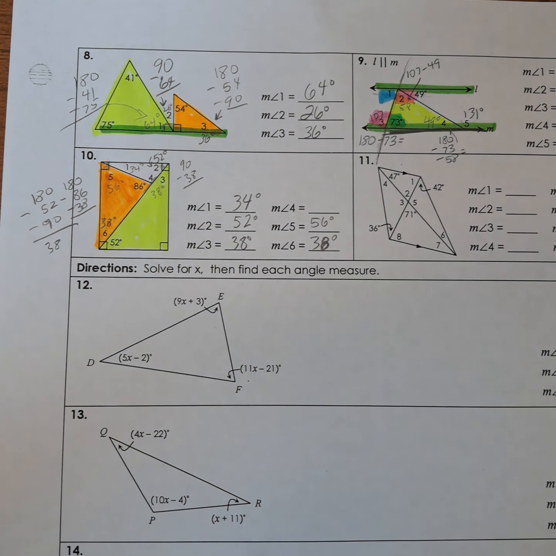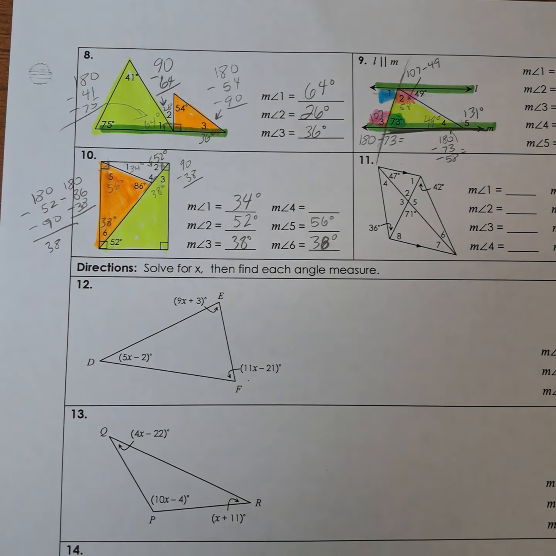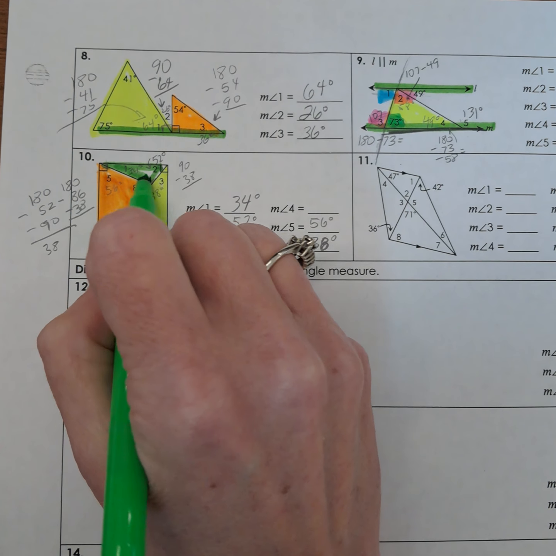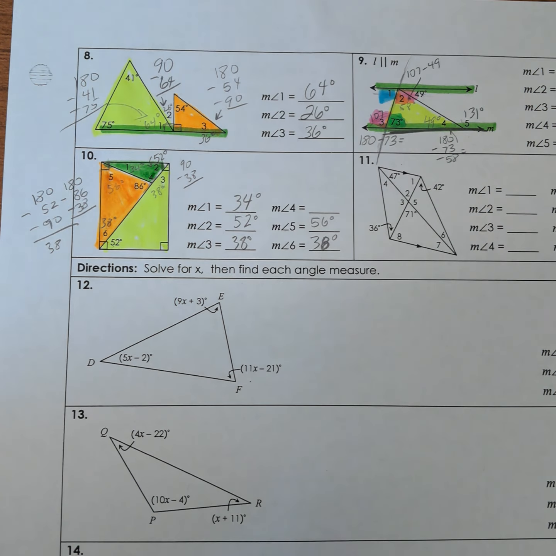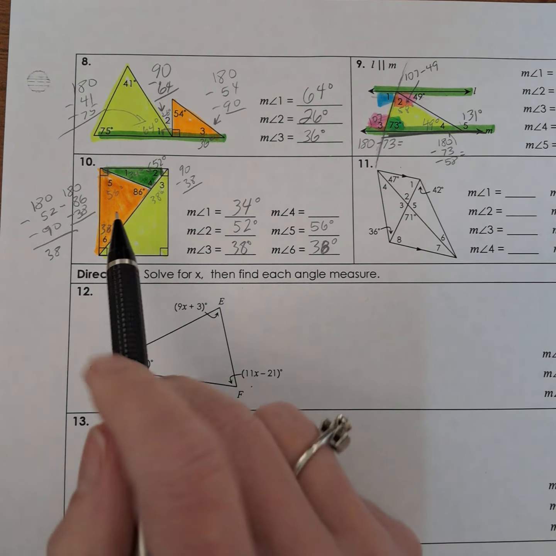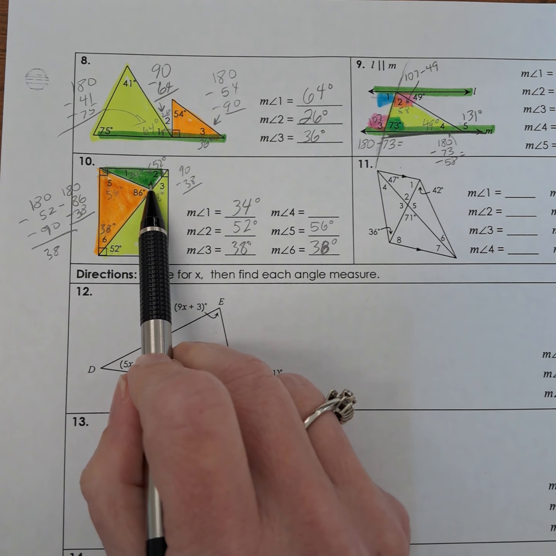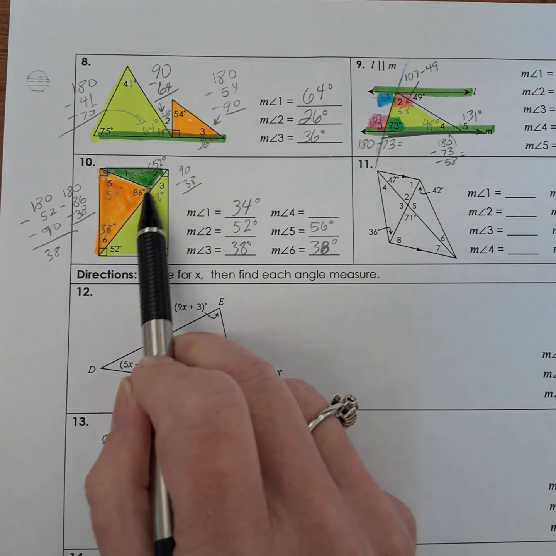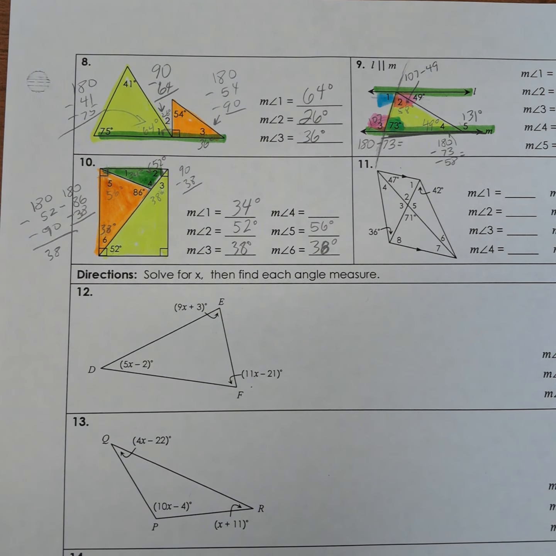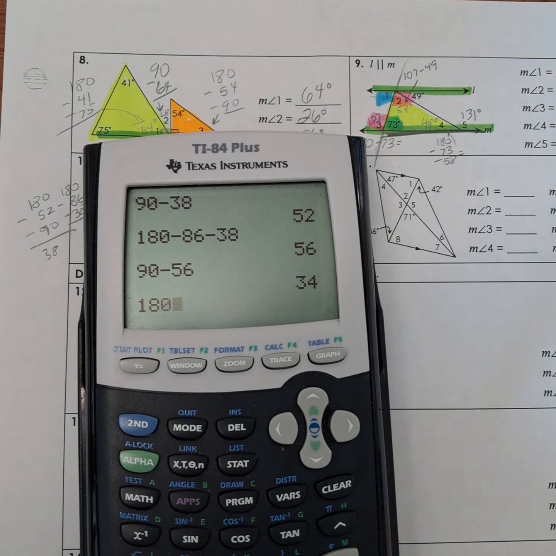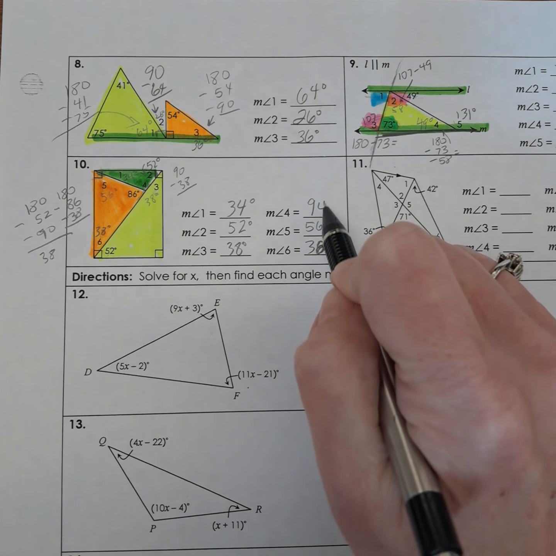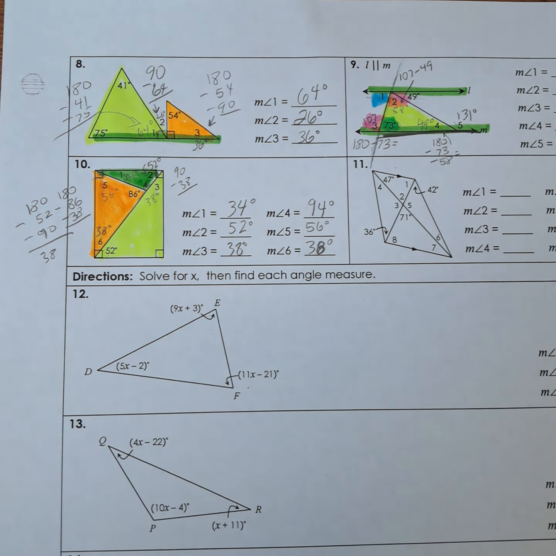So if you did it a different way, you probably already have angle 4. But now I'm looking at this triangle where I have 2 of the angles. I have angle 2 is 52, and I have angle 1 is 34. So I'm going to find angle 4. I can add those, subtract from 180, or I can just say, hey, 180 minus 86 is angle 4. Whichever one you want to do. Same answer. 94. Angle 4 is 94.